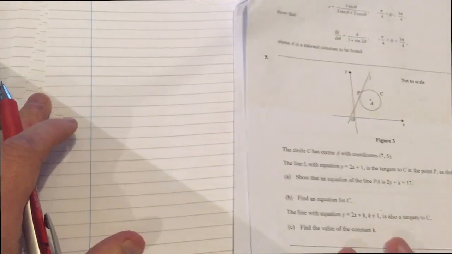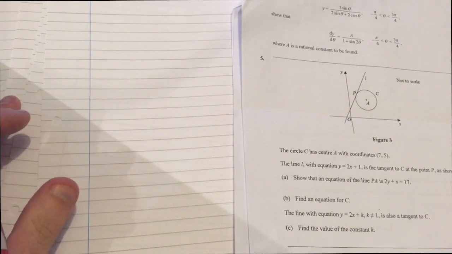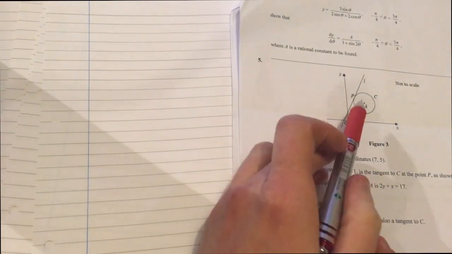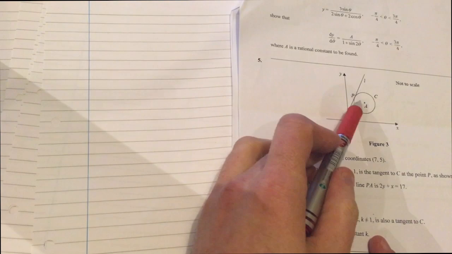Cool. Question 5. This is one of the more difficult questions, especially the last part of it. So we've got a circle, we've got a tangent, and we're trying to find the equation of the line from P to A. So we're trying to find a normal, basically.